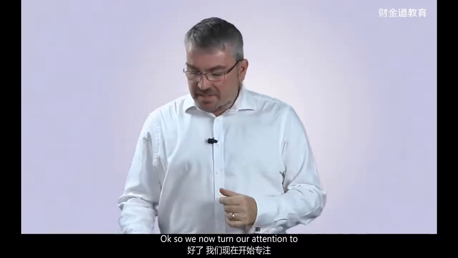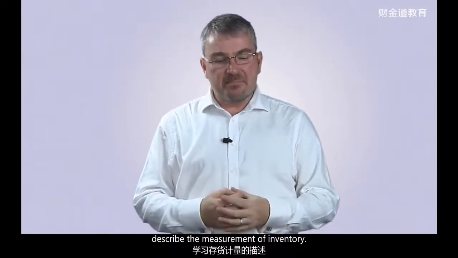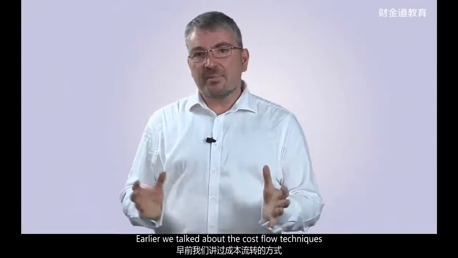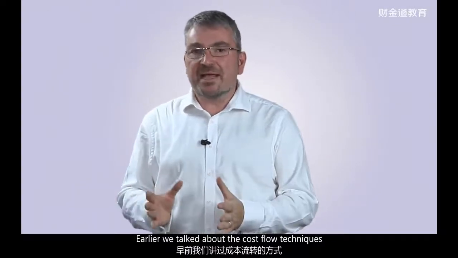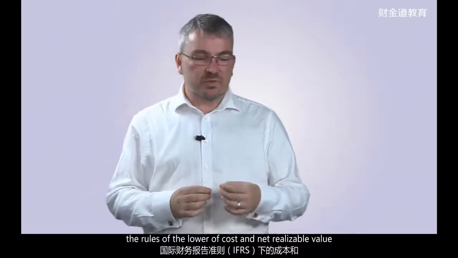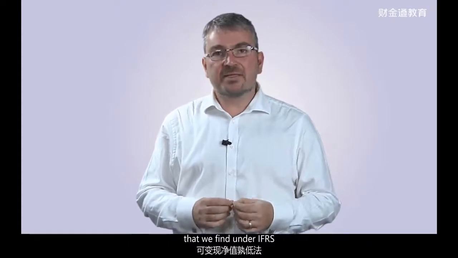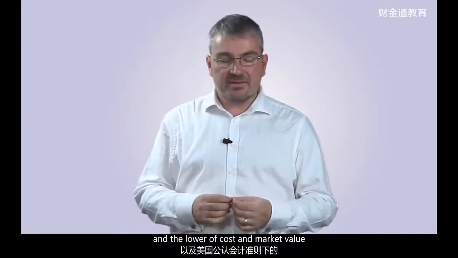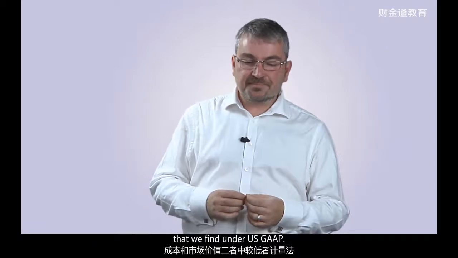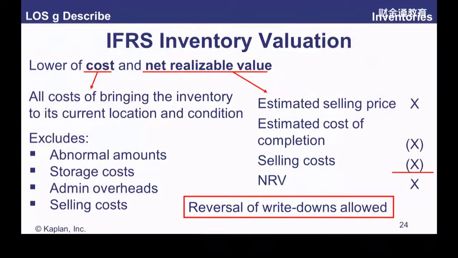Okay, so we now turn our attention to describing the measurement of inventory. Earlier we talked about the cost flow techniques, FIFO, LIFO and average cost. We now turn our attention to the rules of the lower of cost and net realizable value that we find under IFRS and the lower of cost and market value that we find under US GAAP. Okay, so the rules, let's turn to IFRS first.